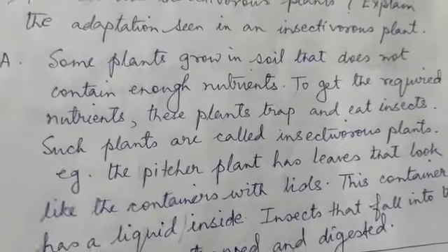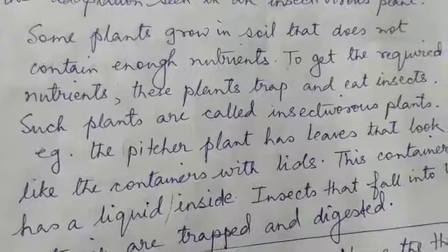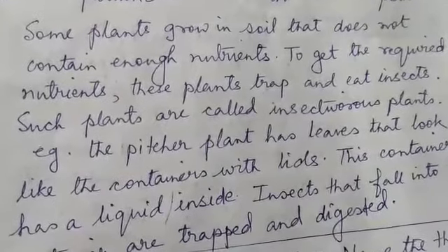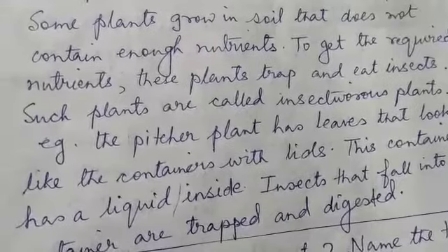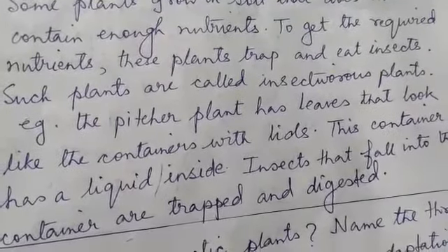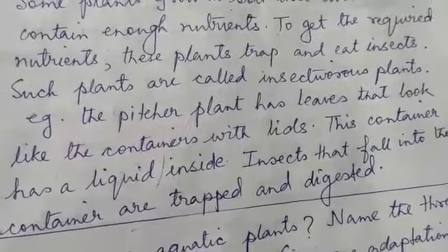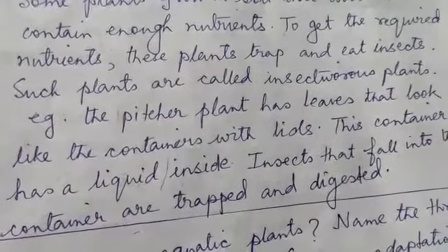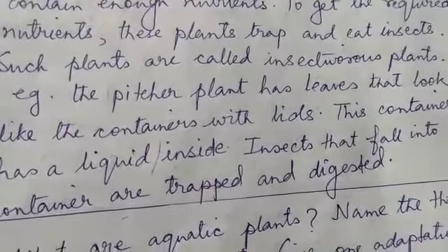So, some plants grow in soil that does not contain enough nutrients. To get the required nutrients, these plants trap and eat insects. Such plants are called insectivorous plants. For example, the pitcher plant has leaves that look like containers with lids. This container has a liquid inside. Insects that fall into the container are trapped and digested.